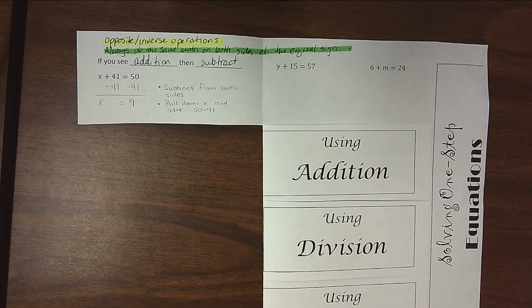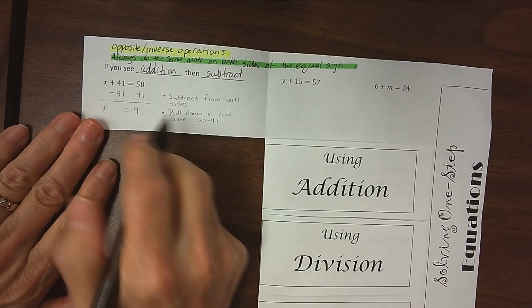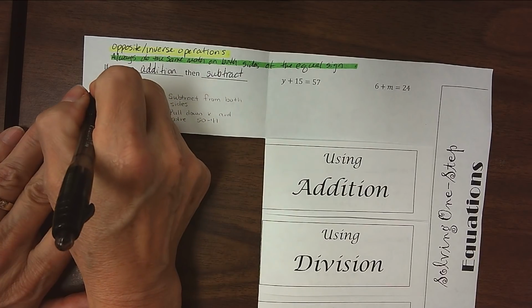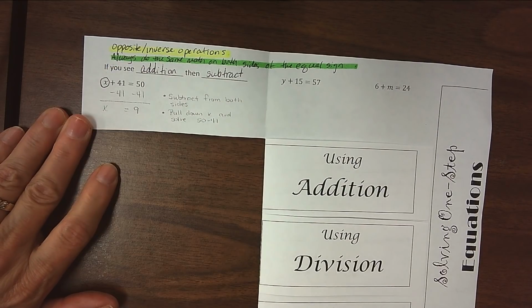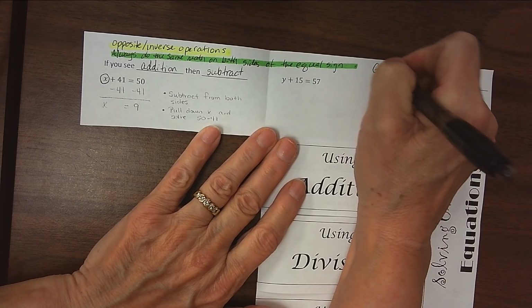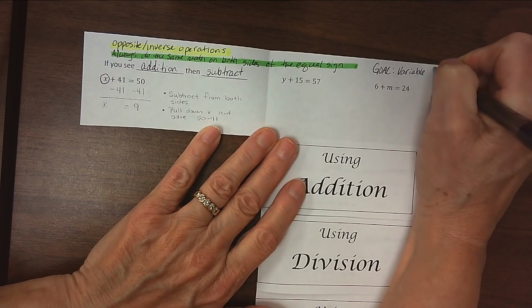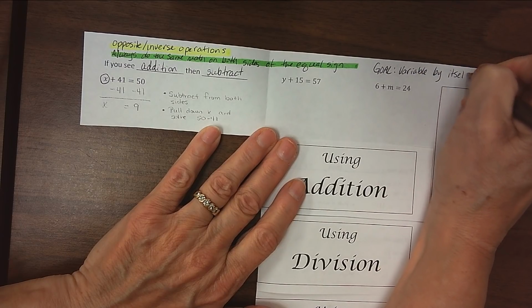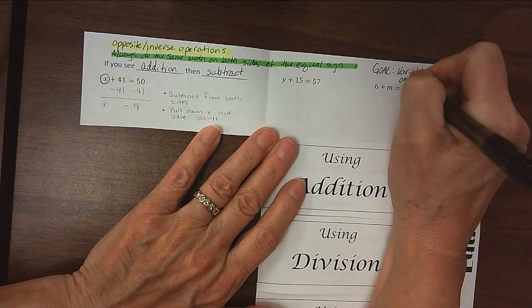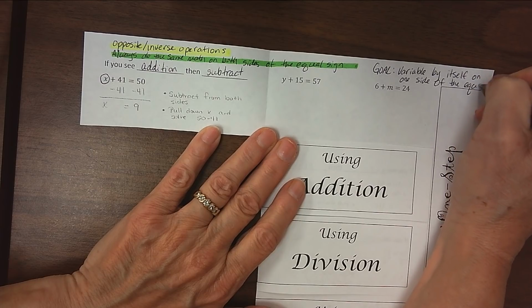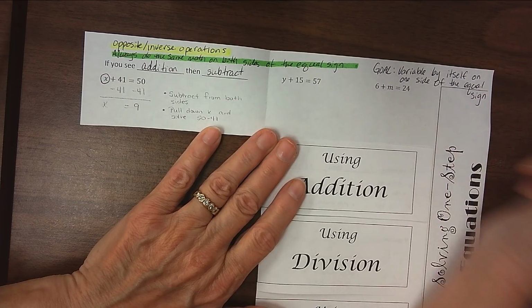Okay, so you have an example here. If we see addition, we'll subtract. Well, we see x plus 41 equals 50. And our goal is to isolate this x. We want to isolate the variable. We want to get it all by itself on one side of the equal sign. So that's our goal. Let's write that here too. Goal: variable by itself on one side of the equal sign. Doesn't matter which side, just so it's on one side.